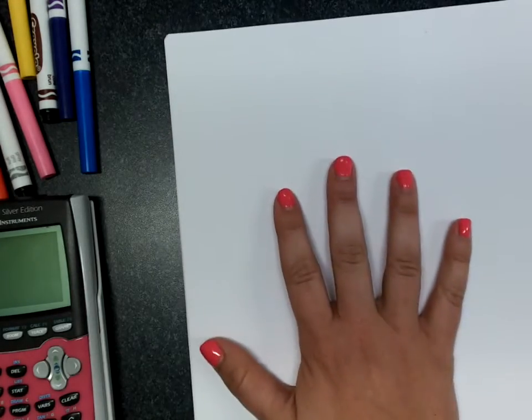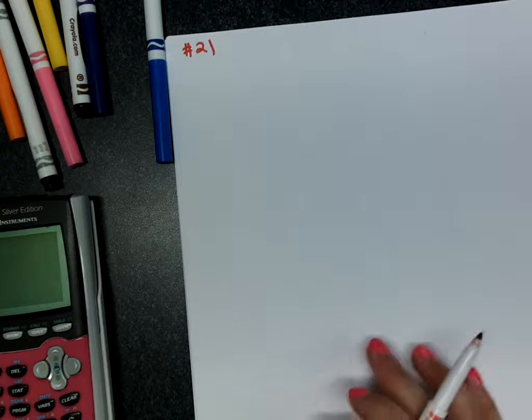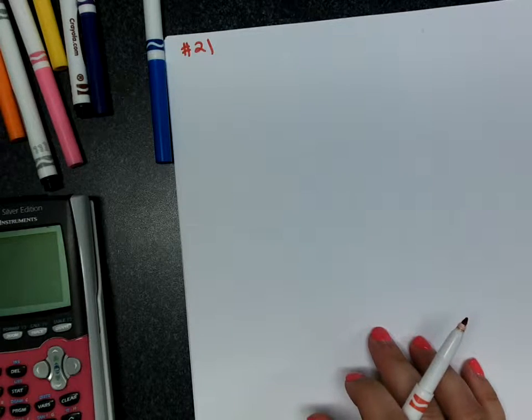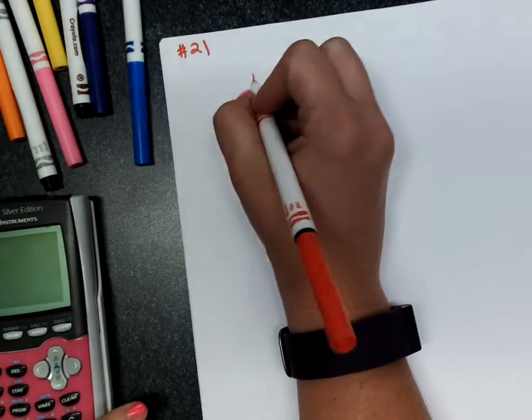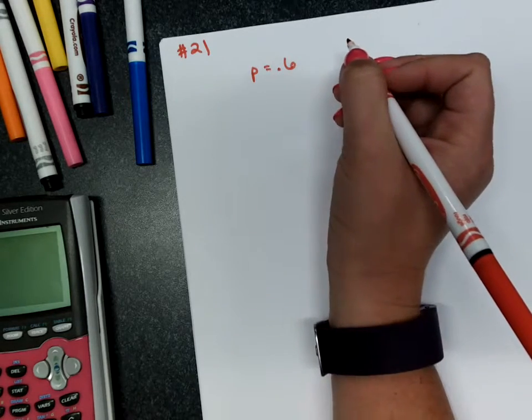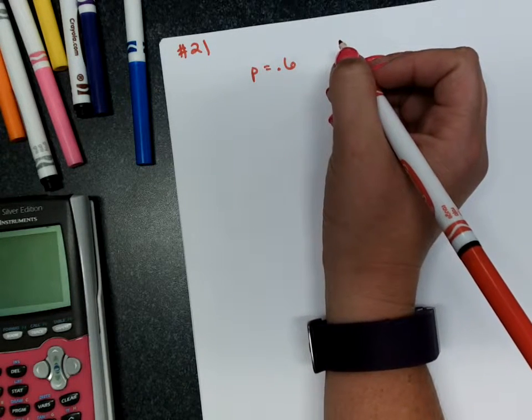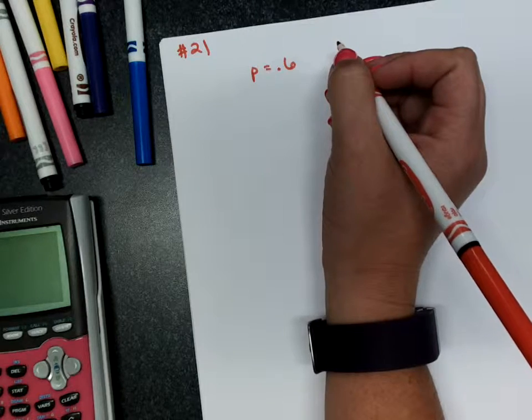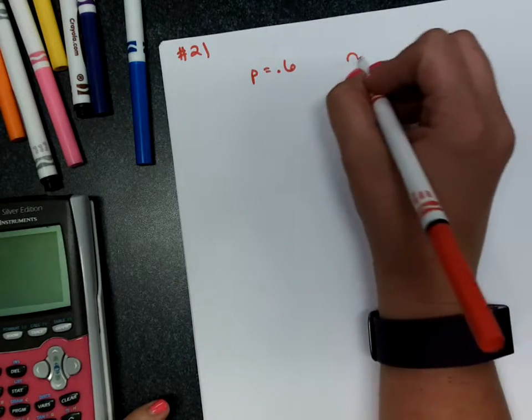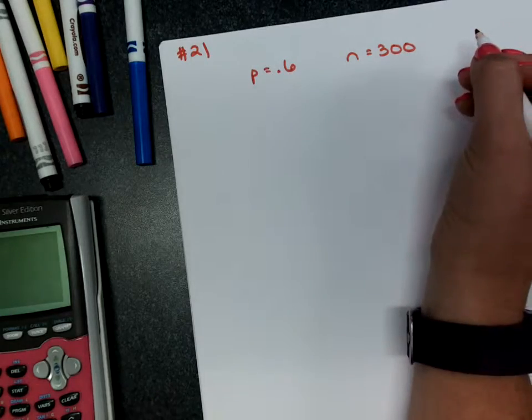Looks like you have another one from Chapter 6, question number 21. According to the Almanac, 60% of adult smokers started smoking before turning 18 years old. So our probability here is 0.6. Compute the mean and the standard deviation of a random variable x, the number of smokers who started smoking before 18 in 300 trials of the probability experiment.